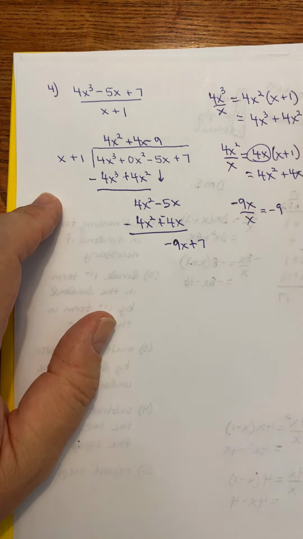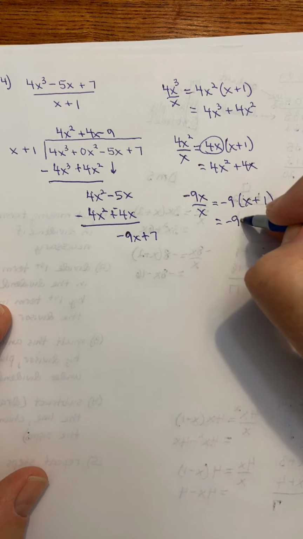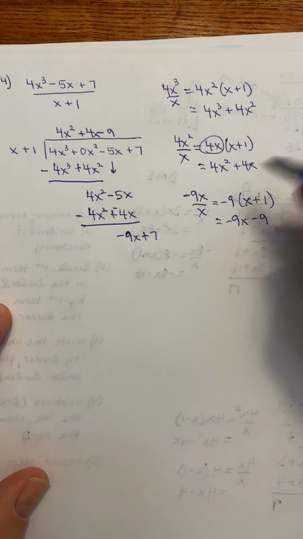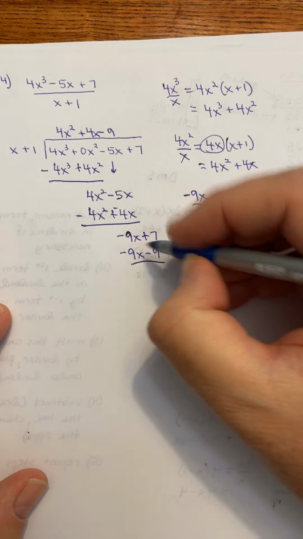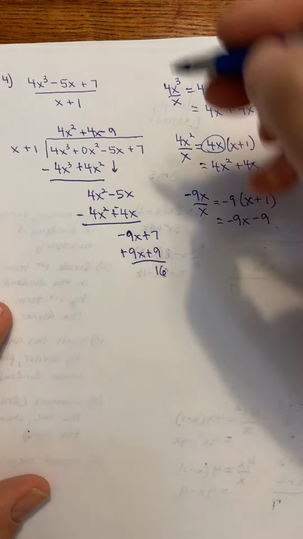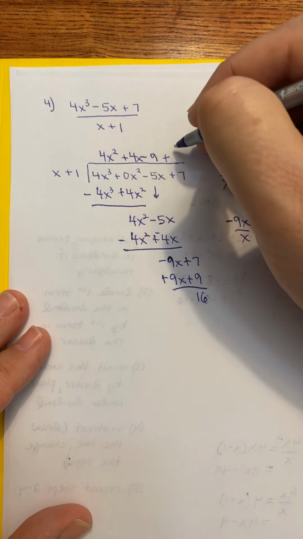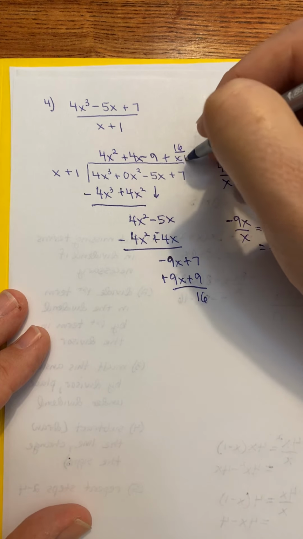That was a 4x. Multiply by x plus 1, and I get a negative 9x minus 9. Put that underneath here again. Draw the line, change the signs. This is 16. I can't divide anymore, so that represents my remainder. It's positive, so it would be plus 16 over x plus 1.